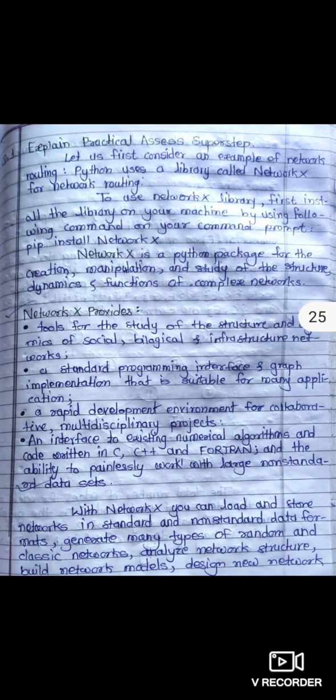Today we discuss the next questions regarding data science. So the question is: explain the practical assess superstep. Let us first consider an example of network routing.